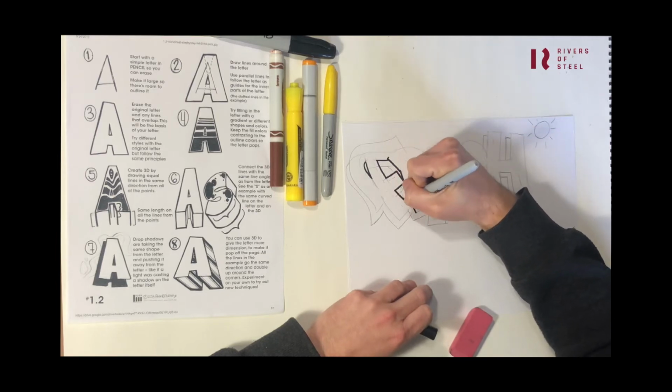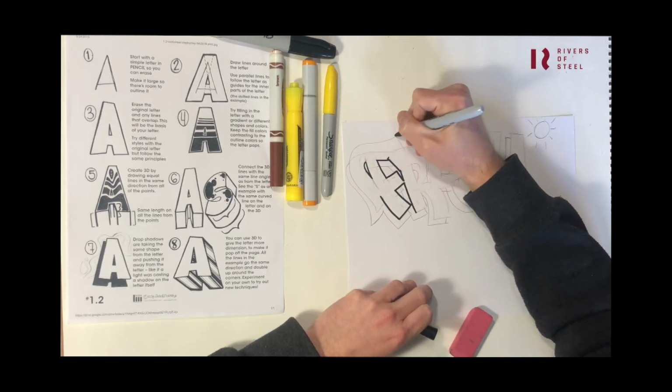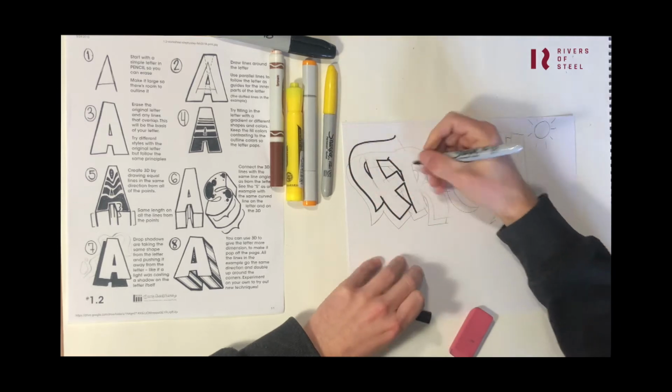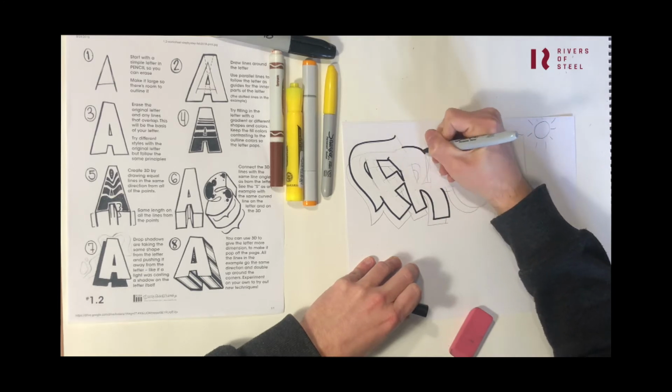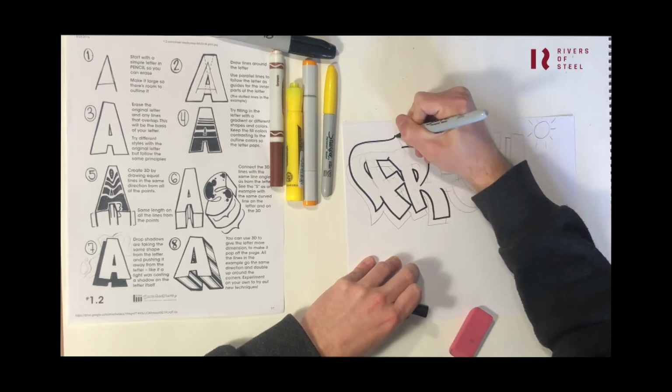I'm making them all go down to the lower left. So all of these shapes are like a shadow being cast from my light source.